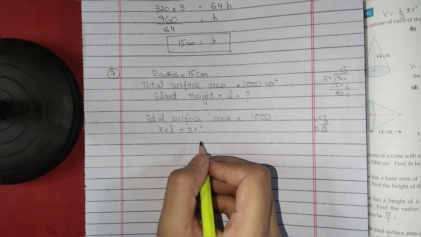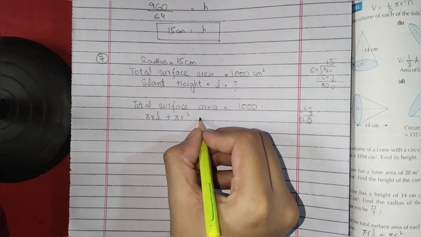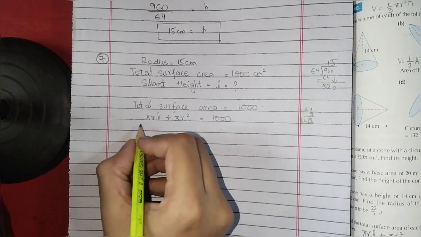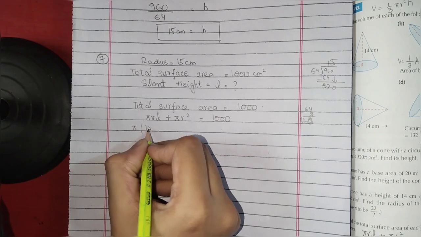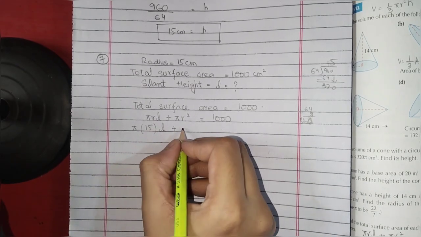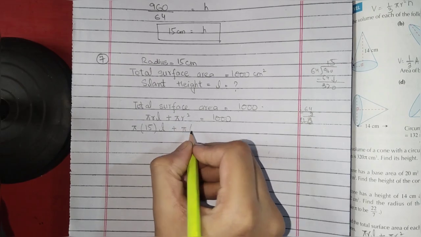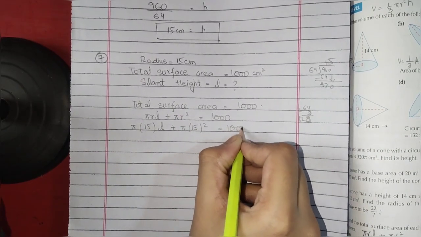You have to add both these areas, which is equal to 1000. Pi is pi, r is 15 given, L is basically the slant height which you have to find, plus pi again, r square, r is again 15 square, is equal to 1000.